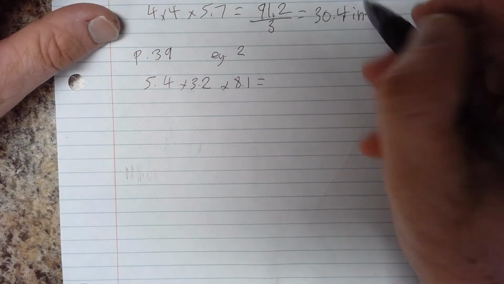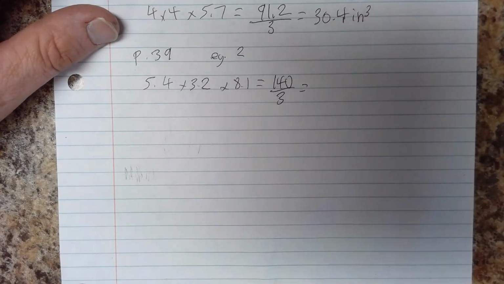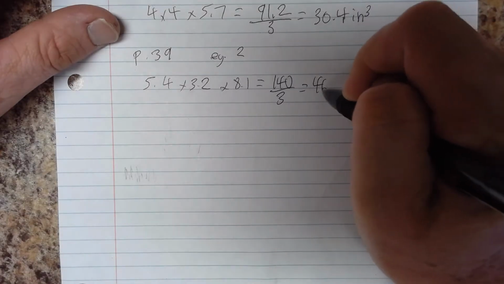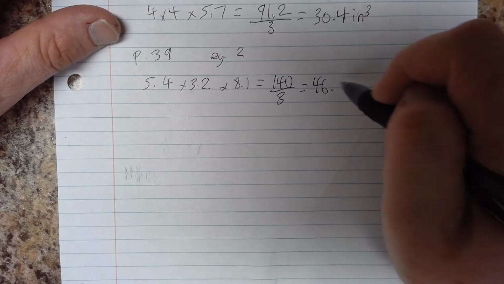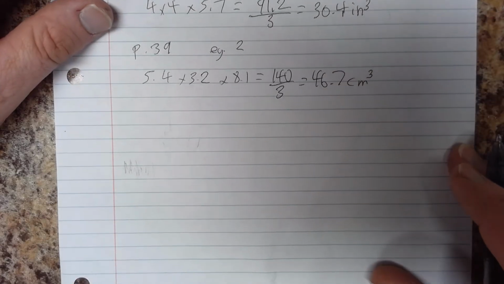$139.96, so we can round it up to 140. And then 140 simply divide by 3. 46.6, 46.7 centimeters cubed.